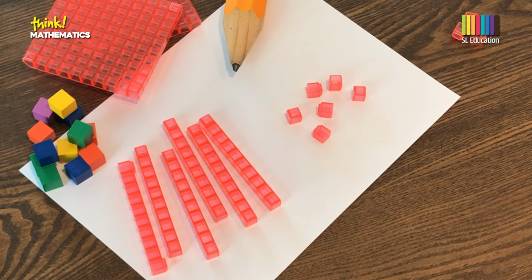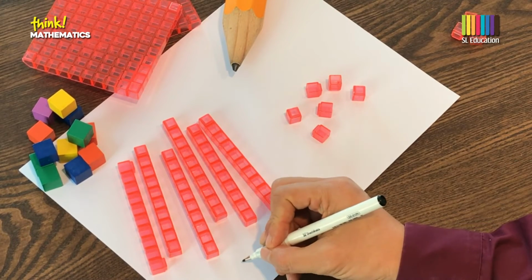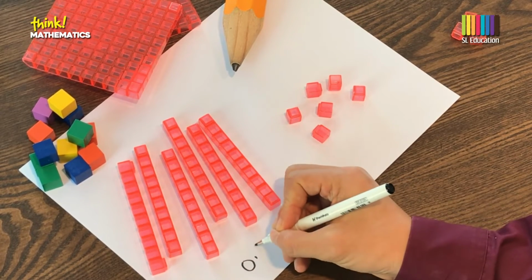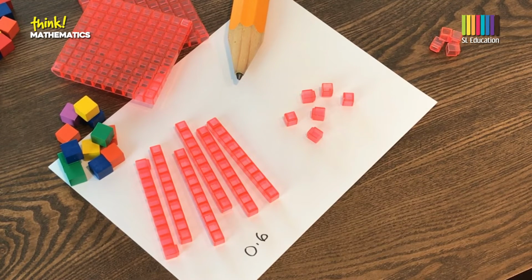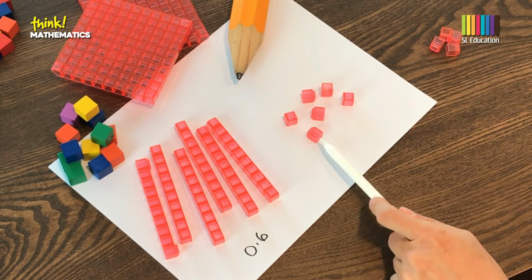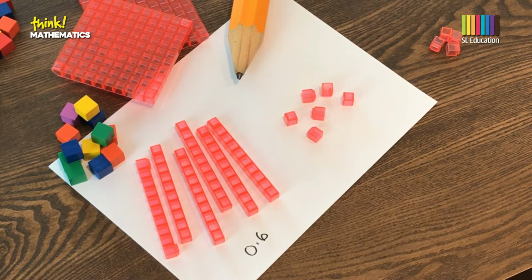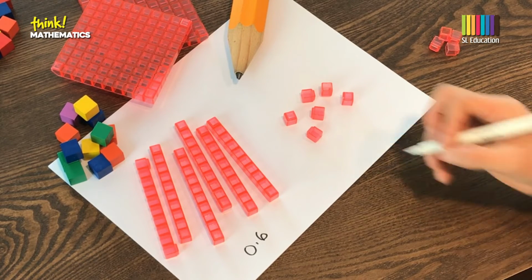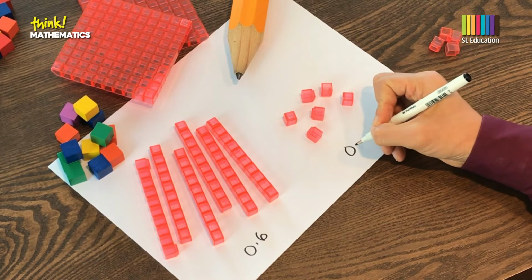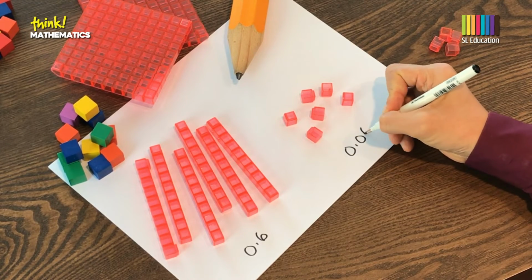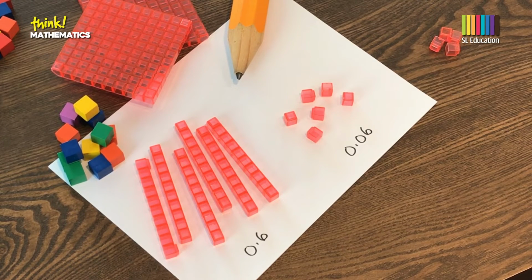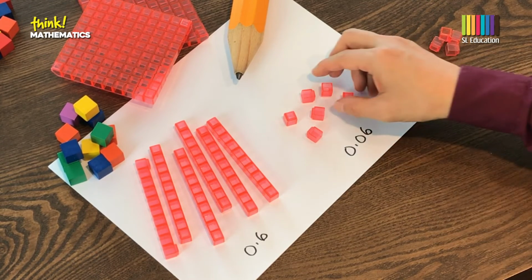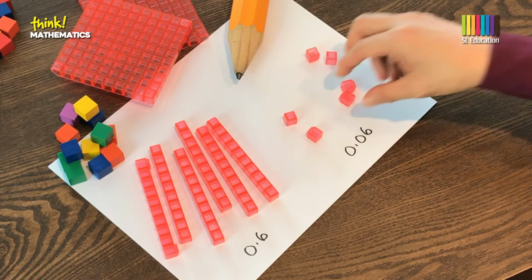We know how to write 6/10 in the usual way. We also know how to write this number, 6/100. And we know how to write it in the usual way. Are these numbers quite easy for us to divide by 3? It's not difficult, isn't it?